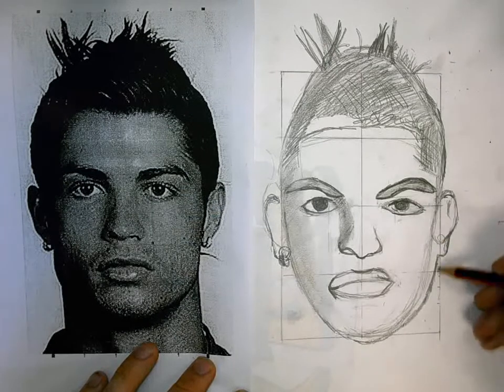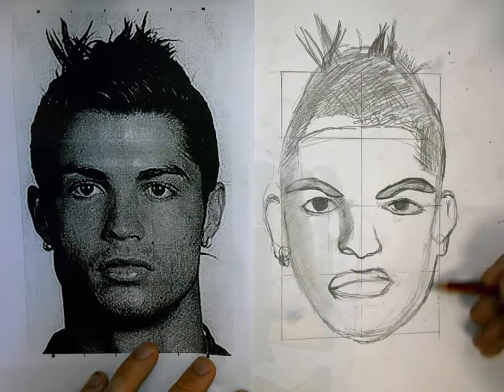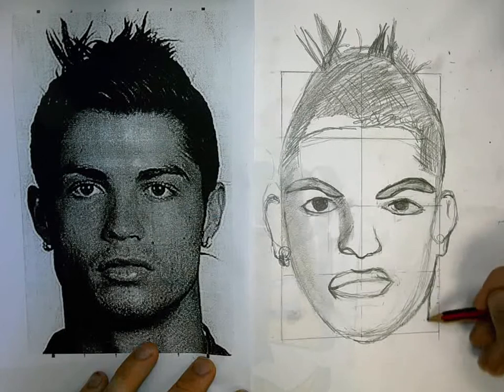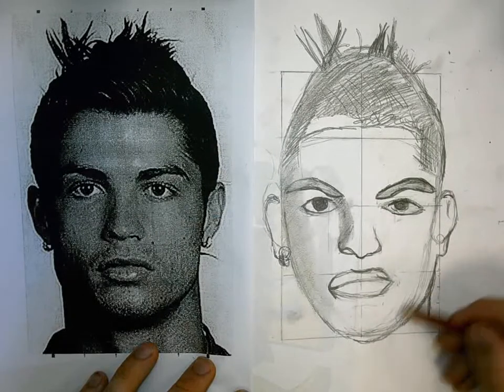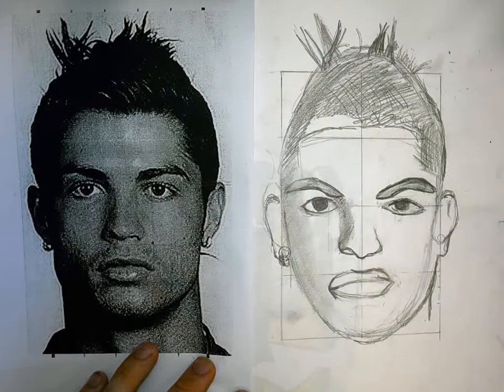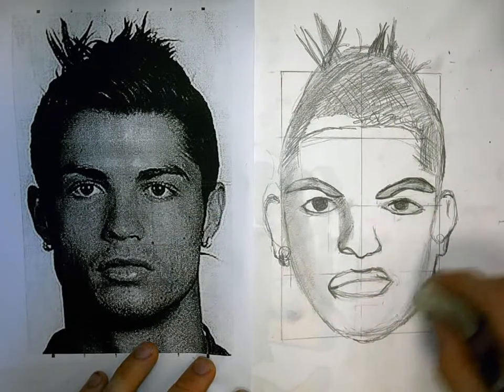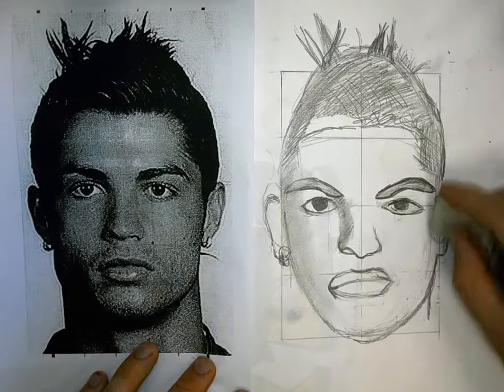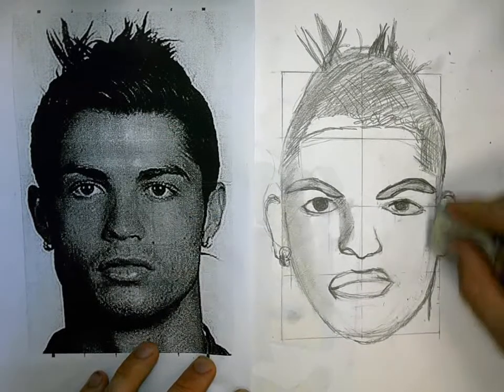Because he's developed his neck muscles, his neck comes almost to the edge of that jawline, and you do this on both sides, and we'll just get rid of that area there.